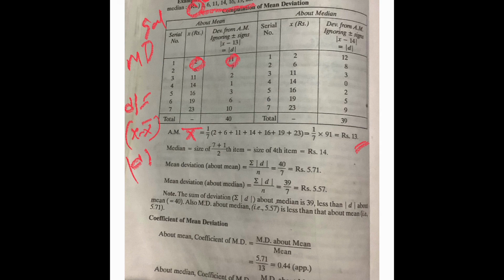Likewise, the second one is 6. 6 minus 13 is equal to minus 7, but you have to ignore the minus sign, so this is 7. Likewise, 11 minus 13 is minus 2, you have to ignore that sign. 14 minus 13 is 1. 16 minus 13 is 3.